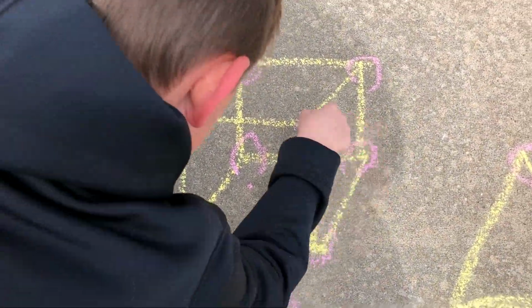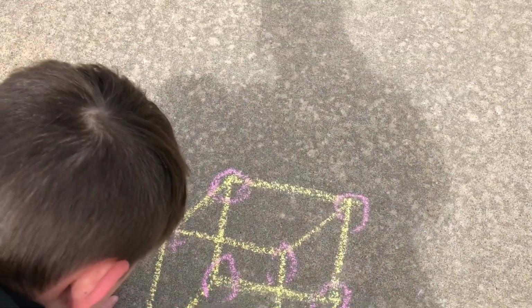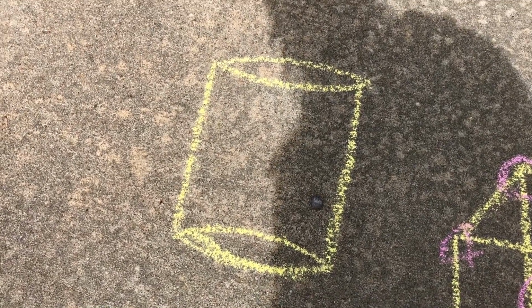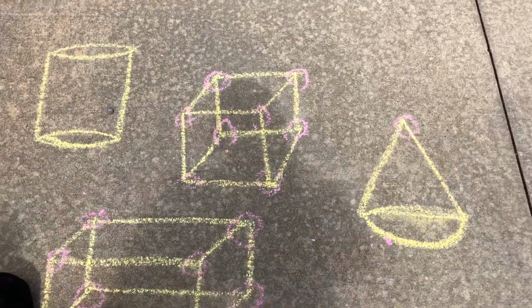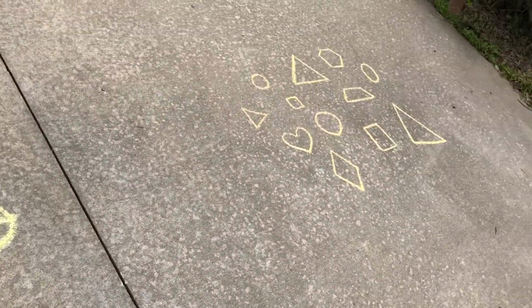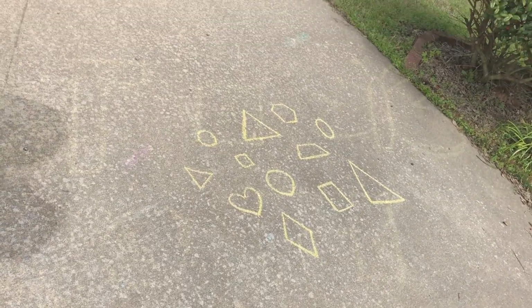Okay, can you count the vertices on the cube for me? 1, 2, 3, 4, 5, 6, 7. And then what about that one? There's 8. All right, what shape is this one right here? It's a cylinder. How many vertices does that one have? 0. So here's an activity that you can do with upper grades or maybe second grade and above, or you can modify down for pre-K and kinder and do basic two-dimensional shapes.